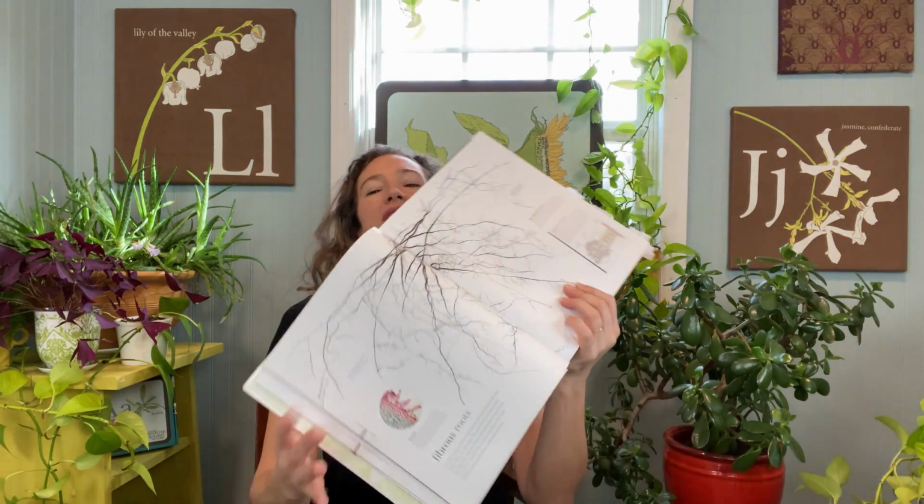Do you know which is which? Like I just showed you, I showed you an avocado with a taproot, and that is actually a magnoliid, but it has a dicot root type. So the dicots and the eudicots have the taproot, and then the monocotyledons are the ones with the fibrous roots.